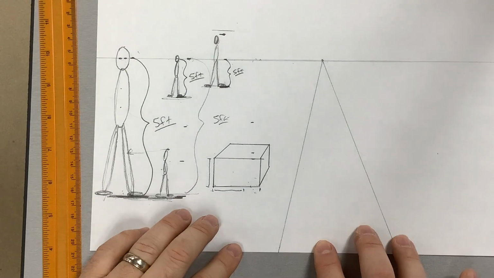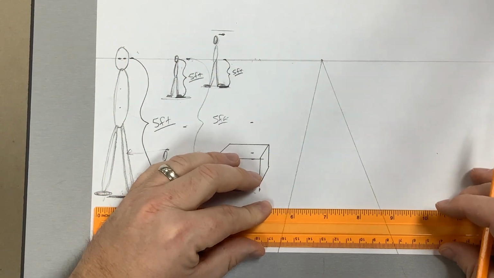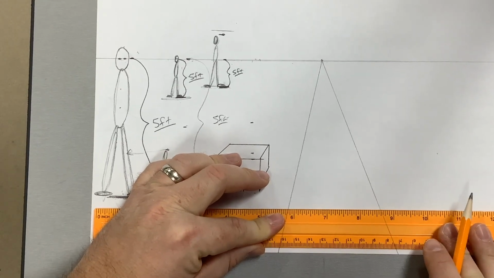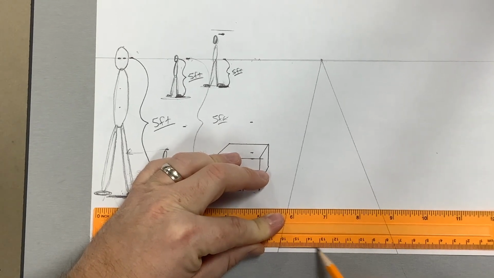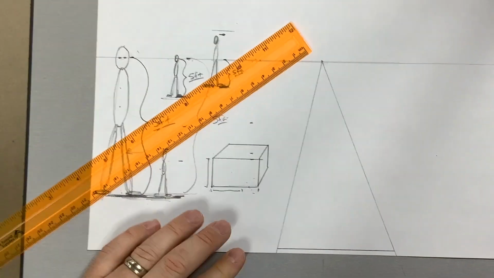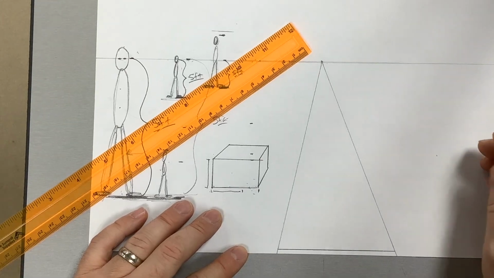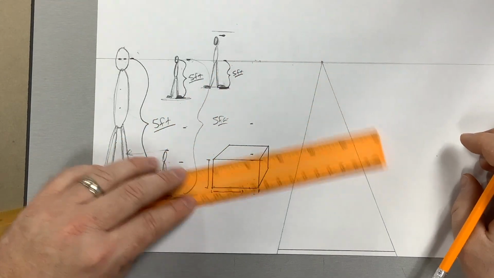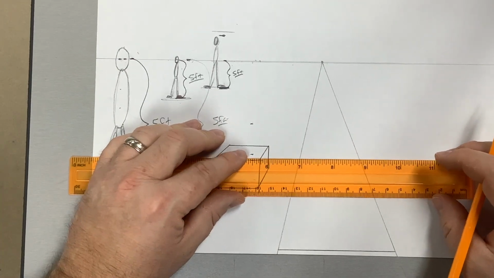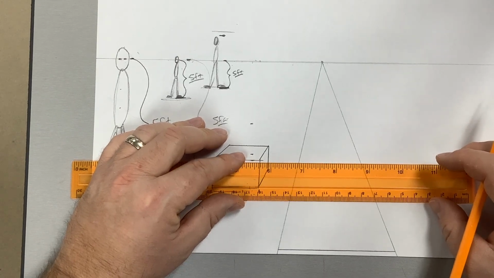So in our drawing here, what I want you to do is very, very close to the bottom of the paper, I want you to make a horizontal line like this. That's going to be our first sidewalk line. And then I want you to make an artistic decision as to where you think the next one should go so it looks good. So it looks like a proper sidewalk.